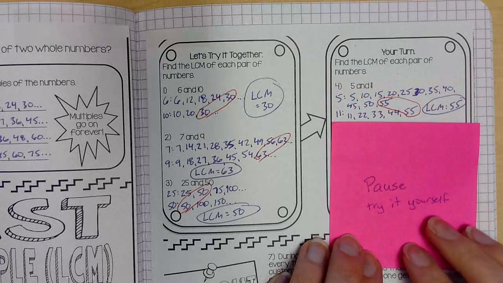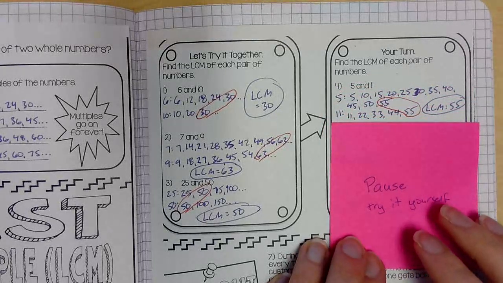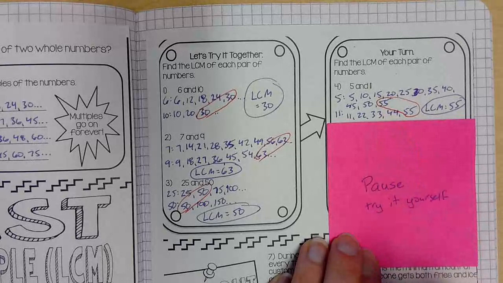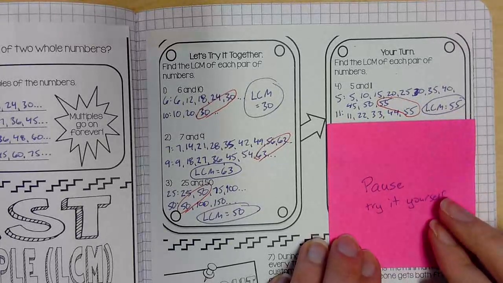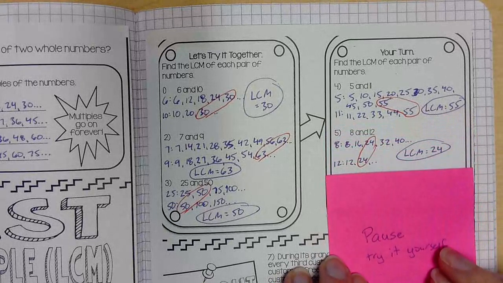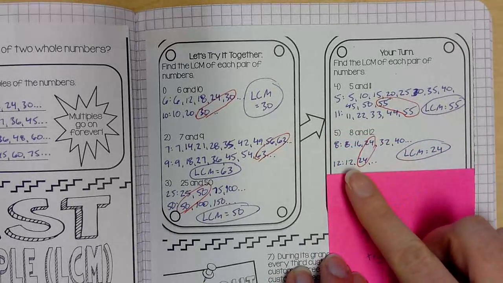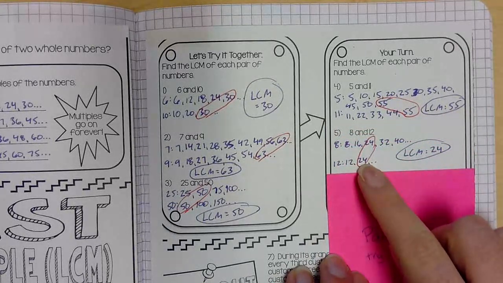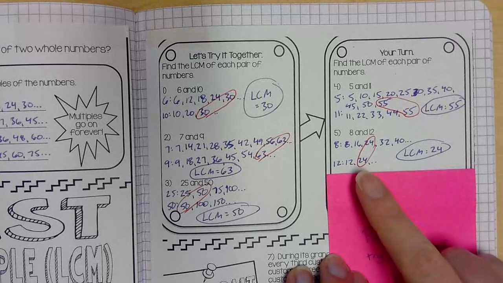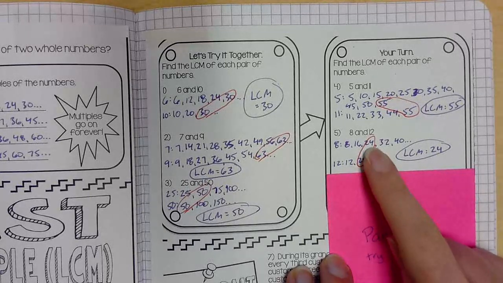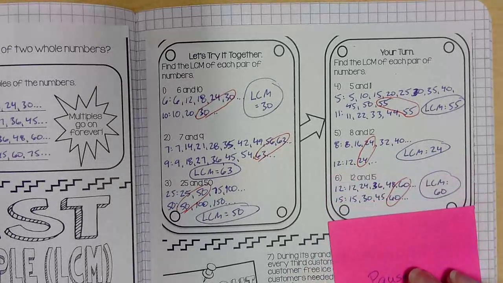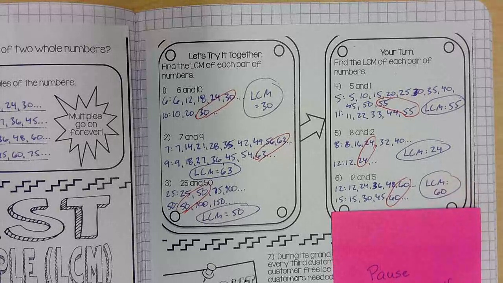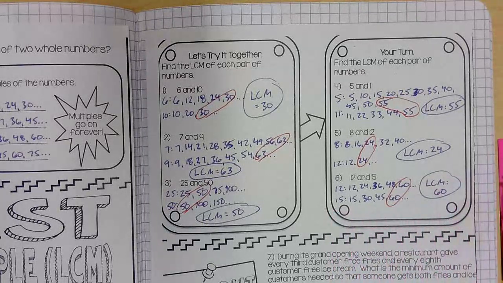This first one took a while. I had to list all the first 11 multiples of 5 before I found one that matched with 11, our least common multiple of 55. For 8 and 12, this one didn't take nearly as long because our second multiple of 12, 24, matched up with 8, our least common multiple being 24. And 12 and 15, our least common multiple should be 60. Great work.